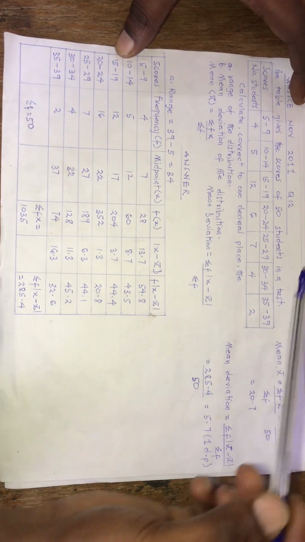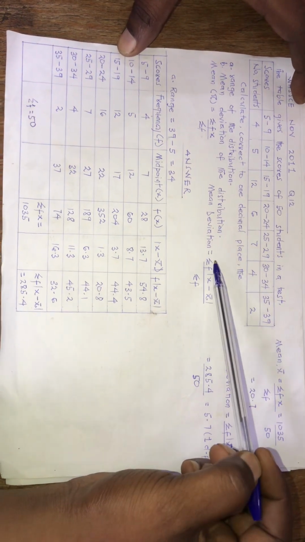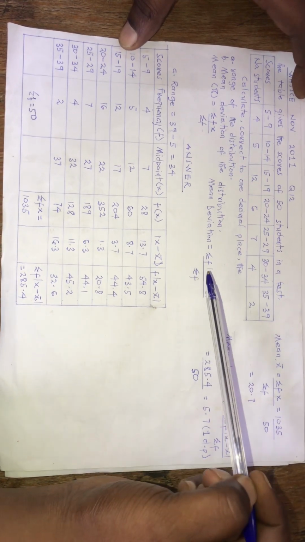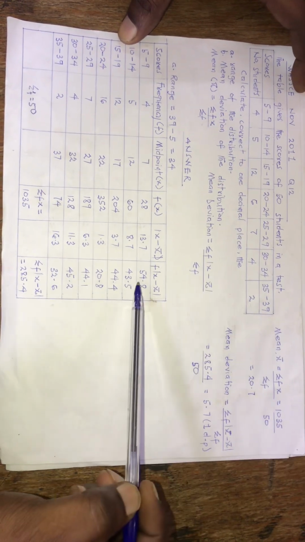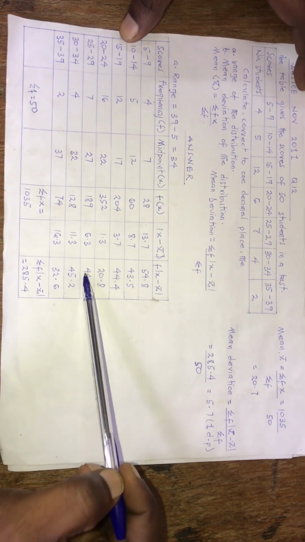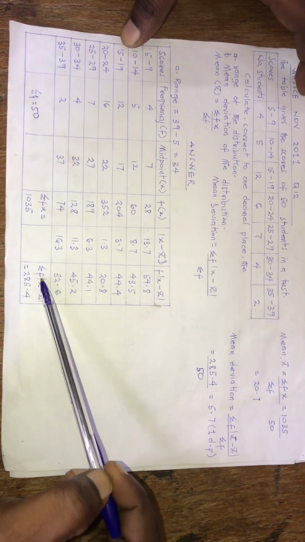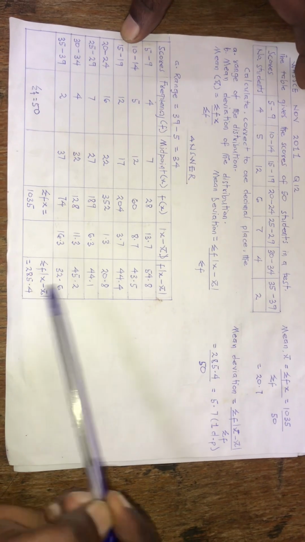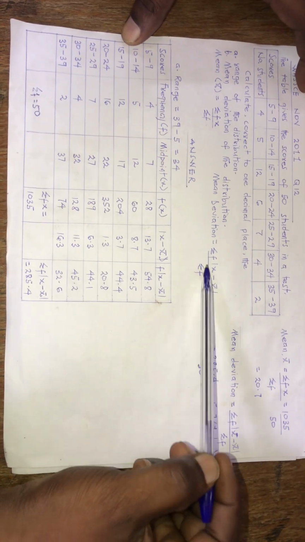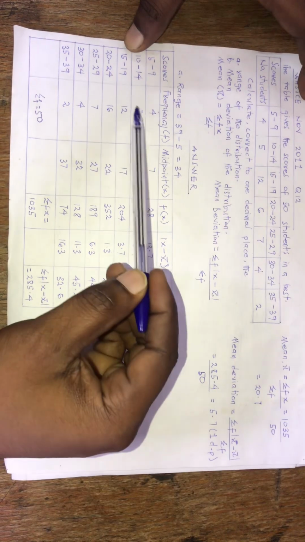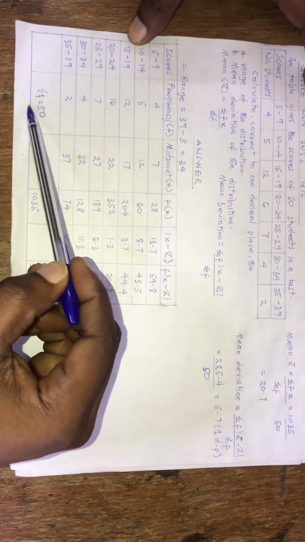From our formula for mean deviation, we need to sum all of f multiplied by the absolute value. We sum everything here, and that gives us 285.4. Again, according to the formula, we need the summation of f, and when we sum everything here, that gives us 50.